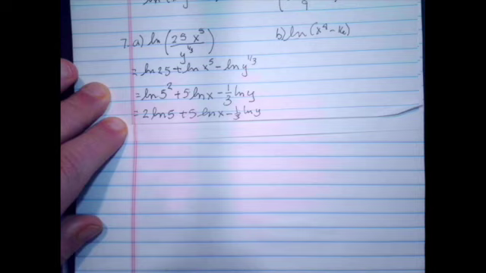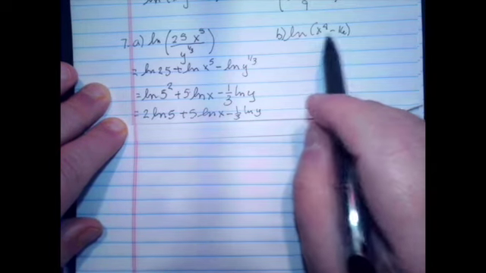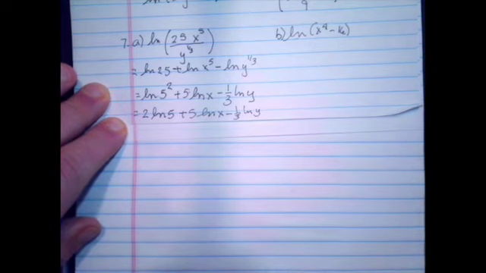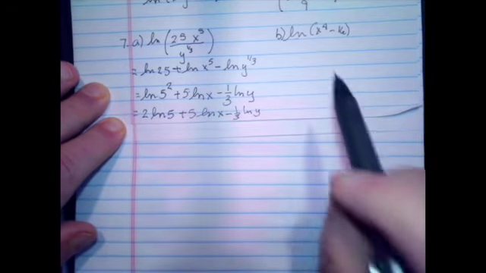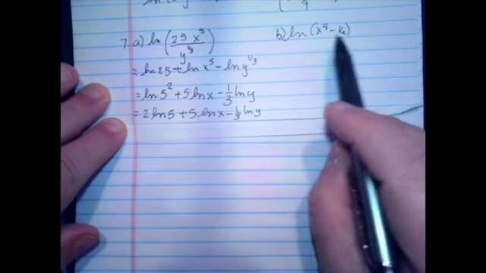In part B, we can recognize that x to the fourth minus 16 is a difference of 2 squares. And so it factors into x squared minus 4 and x squared plus 4.